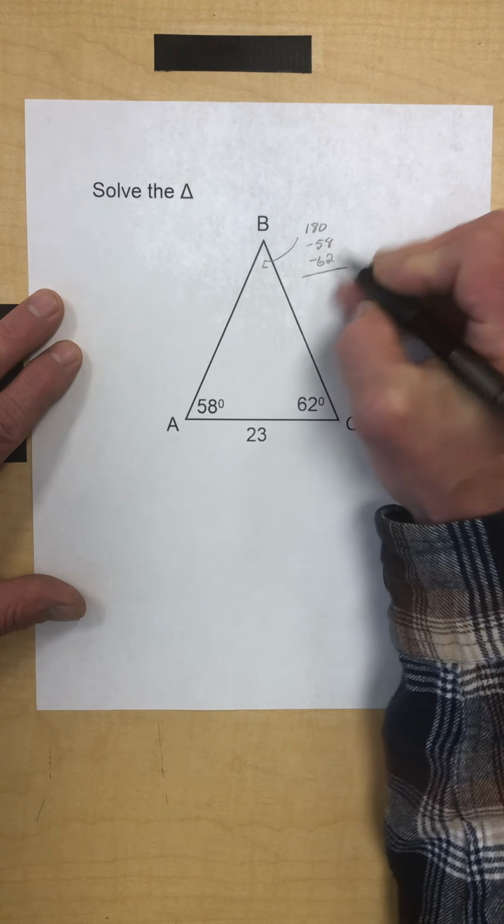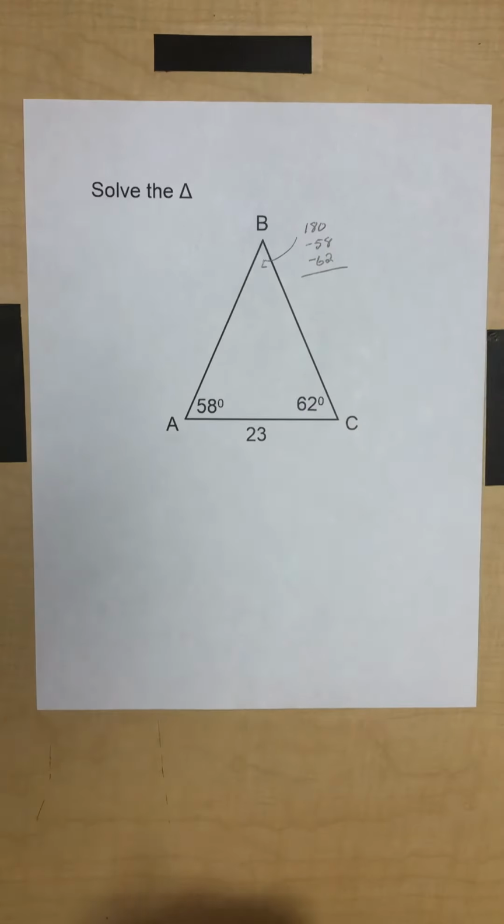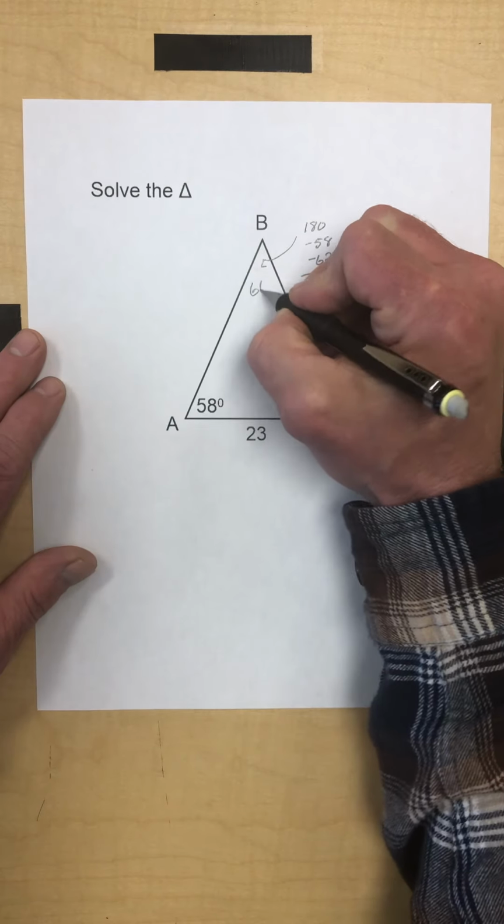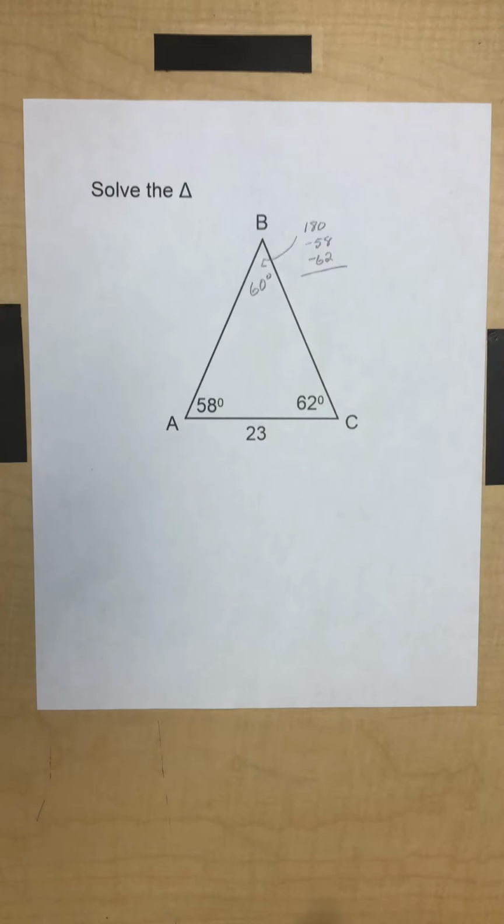It looks to me like we're going to get 60 degrees, but I'll go check it with my trusty Walmart special just to make sure. Lord knows I made a mistake on the last one. I don't want to make a mistake on this guy. Okay, we are getting 60 degrees, which I expected us to get.